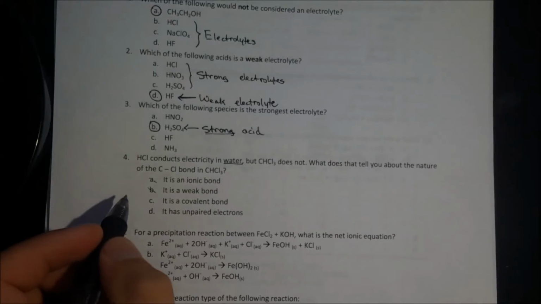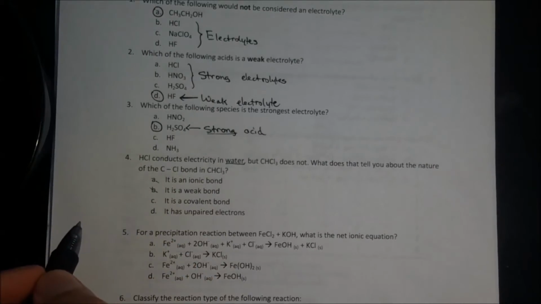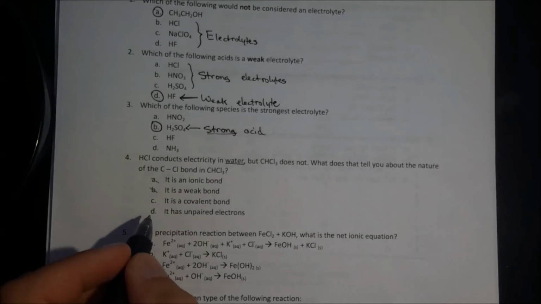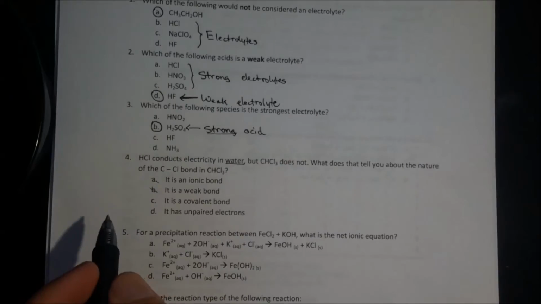Is it a covalent bond? Yes, it is. The carbon-chlorine bond is a covalent bond. We can do all the electronegativity differences and look them up on the tables and compare it to our scale like we did previously, and we would indeed conclude that's a polar covalent bond. And it has unpaired electrons? Well, yes, I guess you could say it does.